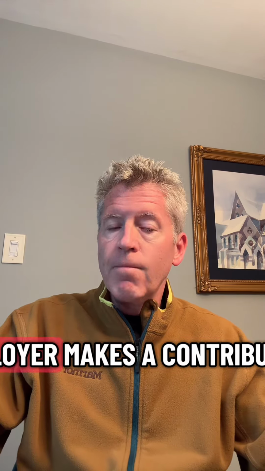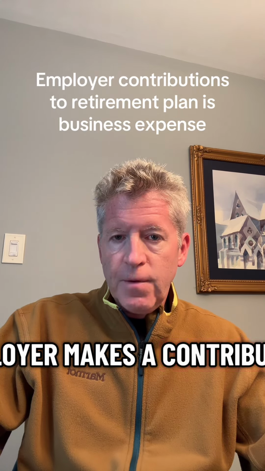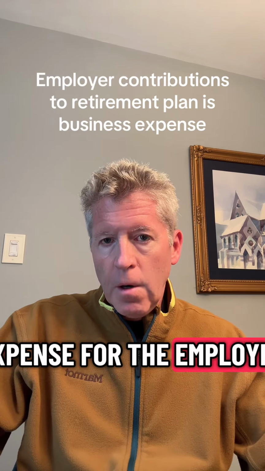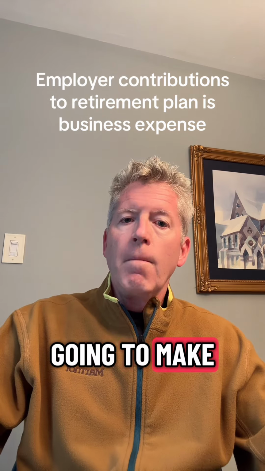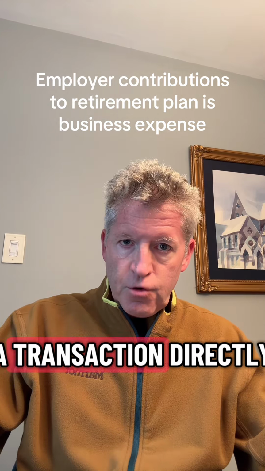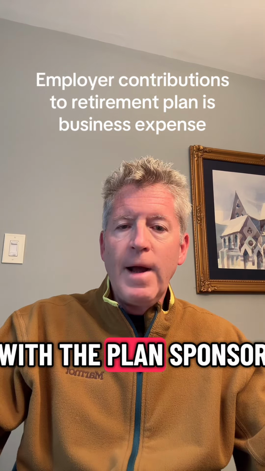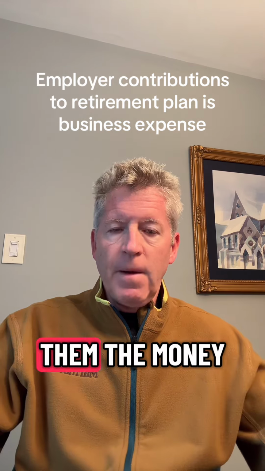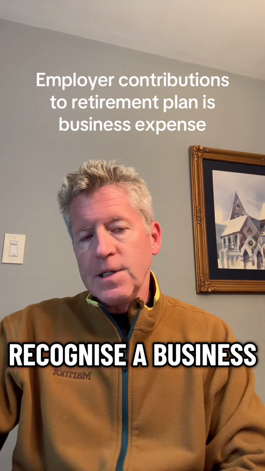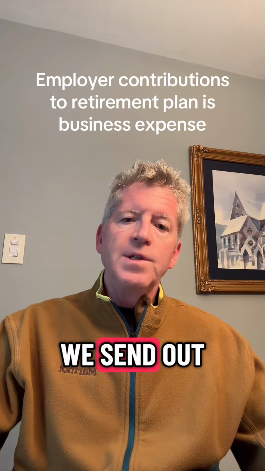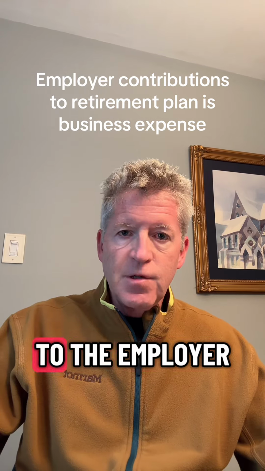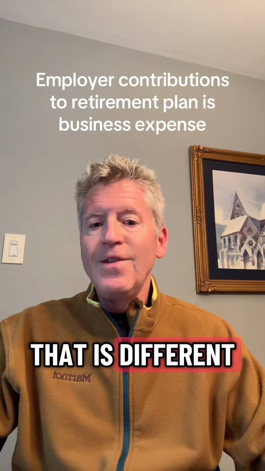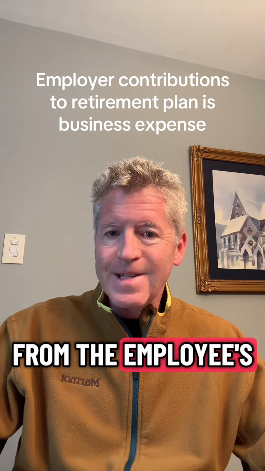However, if the employer makes a contribution, that is an expense for the employer, and we're just going to make a transaction directly with the plan sponsor. We're going to send them the money. We're going to recognize a business expense debit. We send out cash credit. It's an expense to the employer that is different from the employee's share of this.